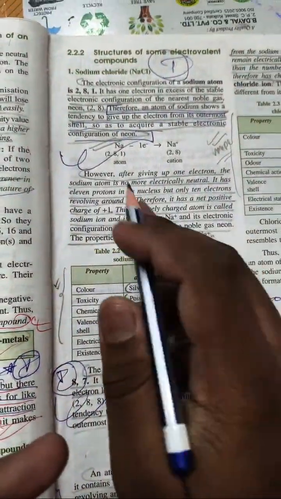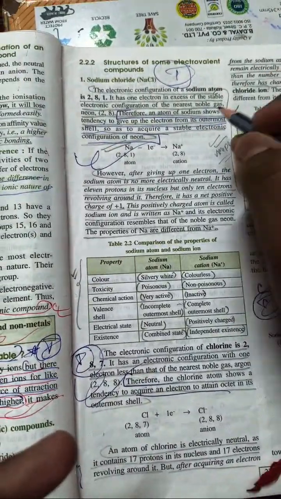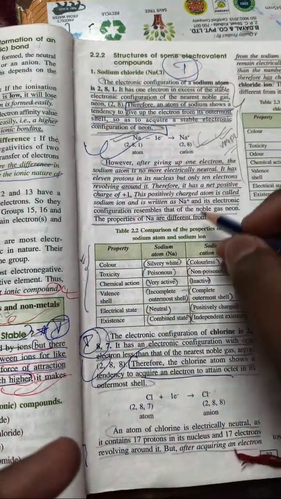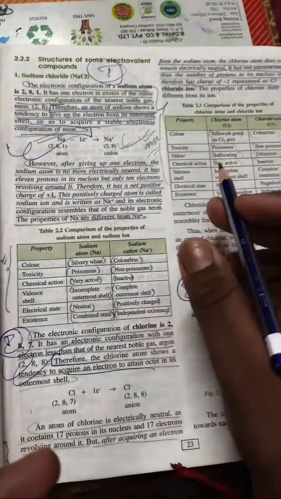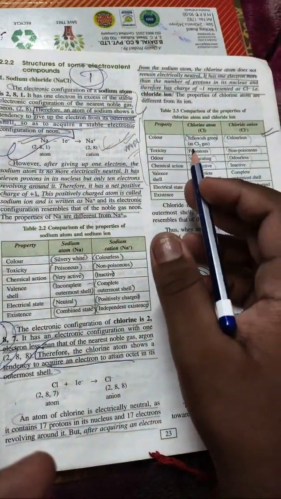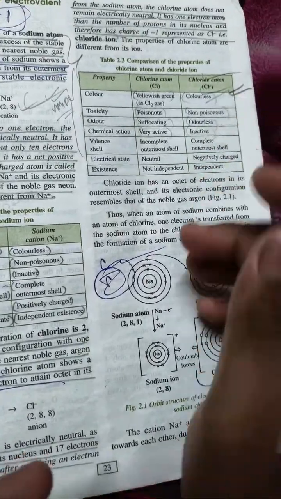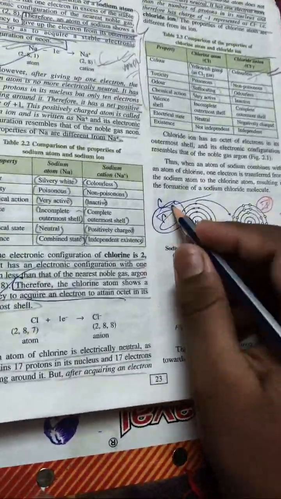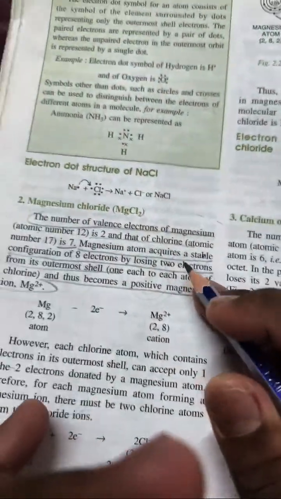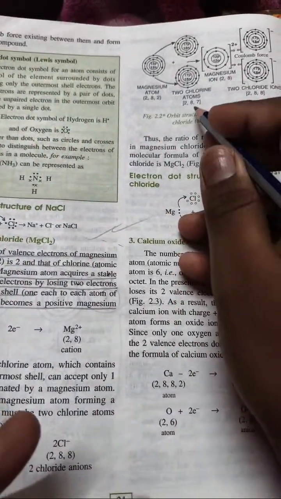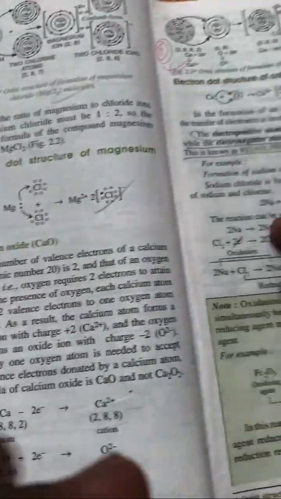Next is sodium chloride. This explanation you should go through. Once you go through the electronic configuration, then there is the comparison of properties of all these. These diagrams are very important. From here, magnesium chloride, its dot structure, dot diagram, orbital structure and all.